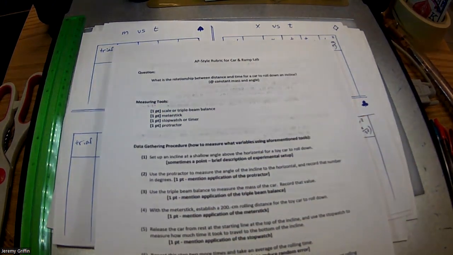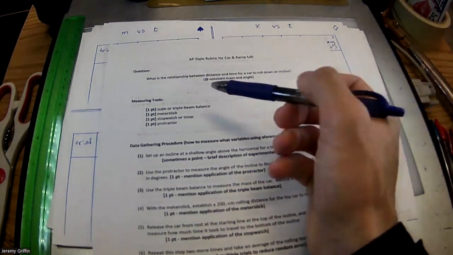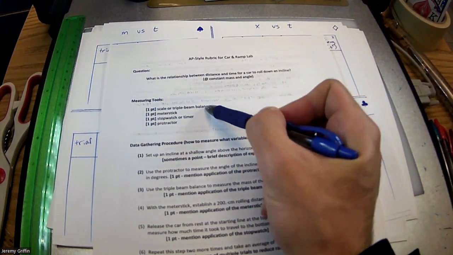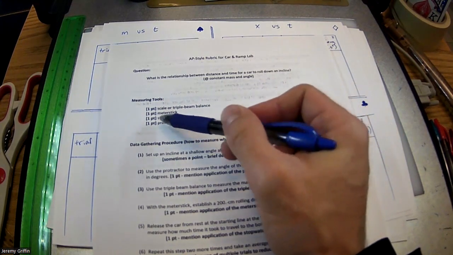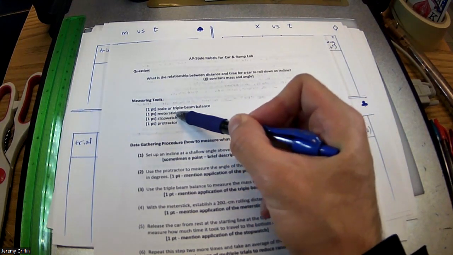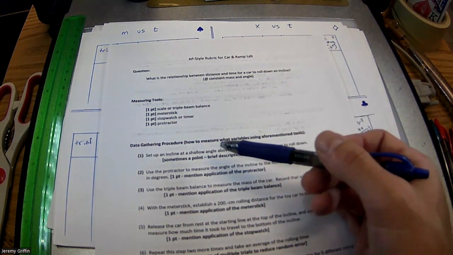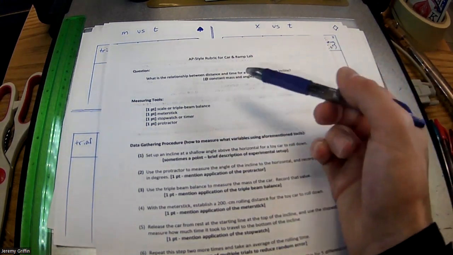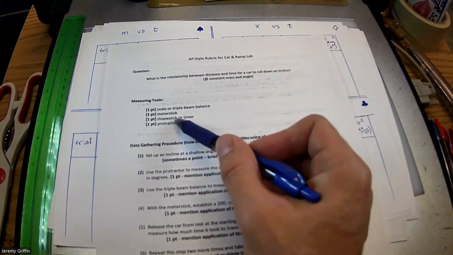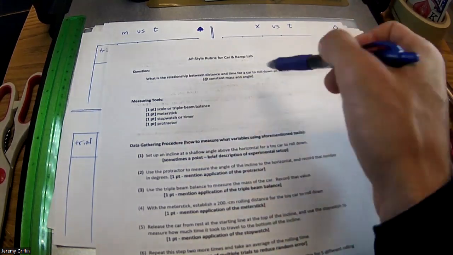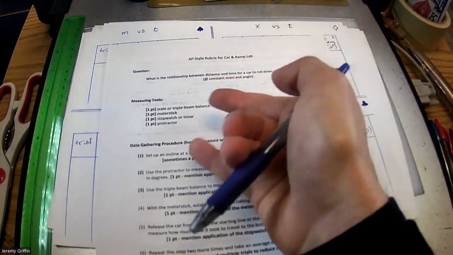Oh, please zoom in here. Go a little better. Okay. Measuring tools: you needed either a scale or a triple beam balance. You didn't have to mention both, just one of those. A meter stick would have been good. I guess a ruler could have worked also, but you just used the built-in meter stick on the inclines. That's fine. Mention meter stick, either a stopwatch or a timer, and also a protractor, just so you can grab the angles, same thing as the triple beam balance.